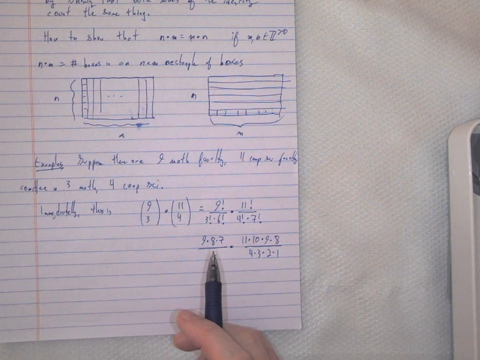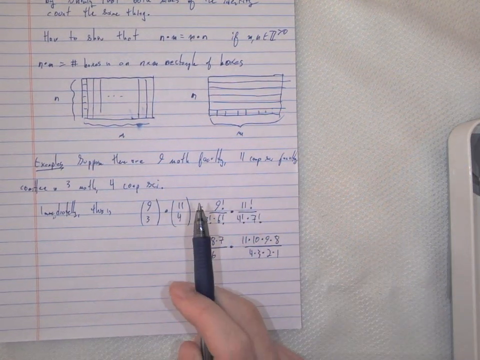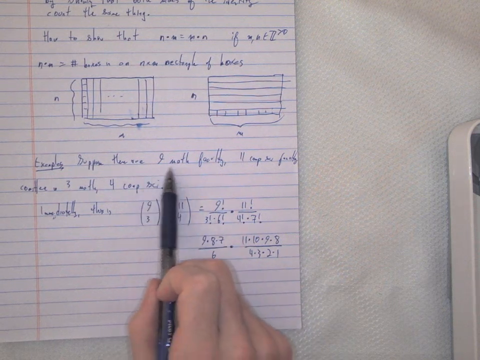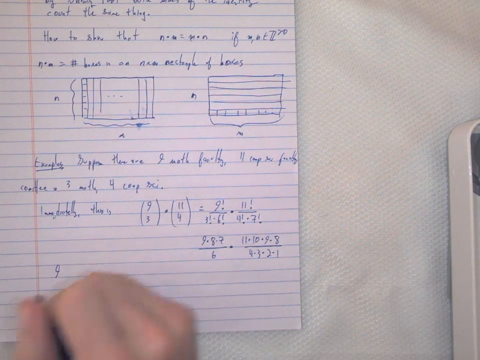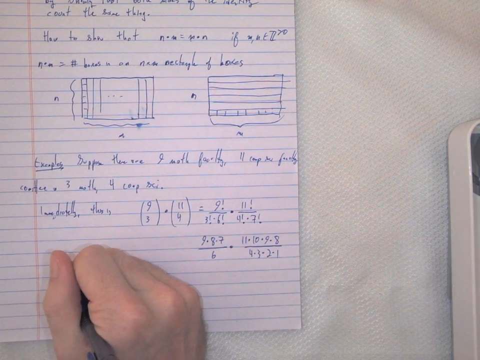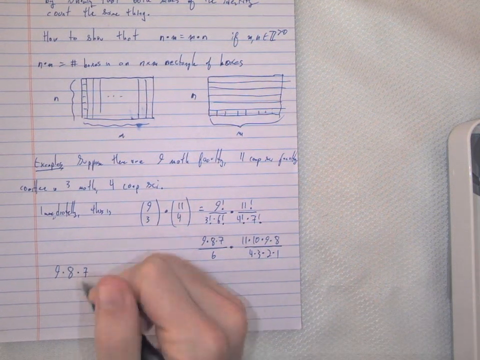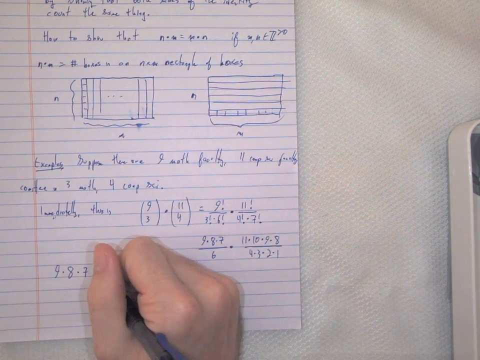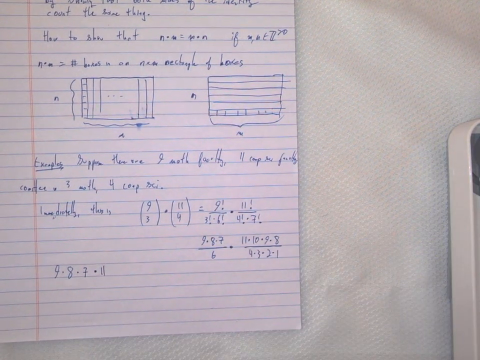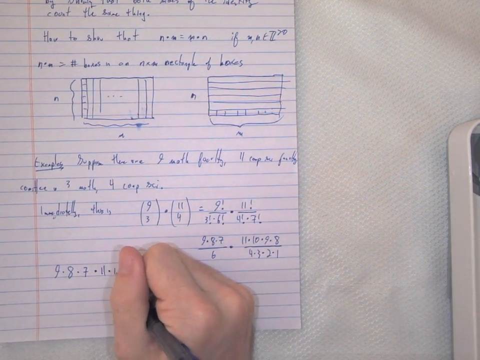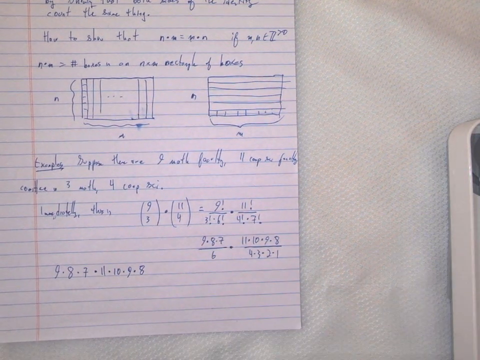Another way of thinking about this is thinking first in terms of permutations. How do I pick a 3 permutation of the 9 math faculty? Well, there are 9 choices for the first math faculty, 8 choices for the second, 7 choices for the third, times 11 choices for the first comp sci faculty, times 10 for the second, times 9 for the third, times 8 for the fourth.